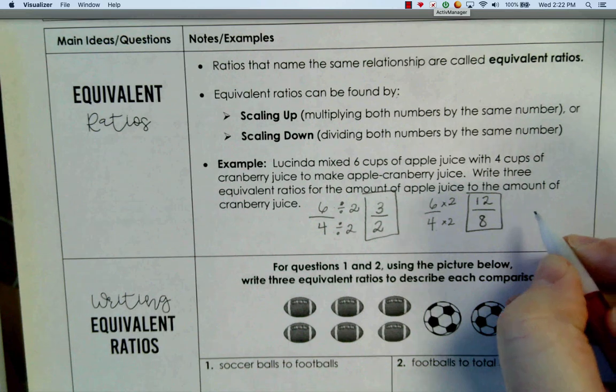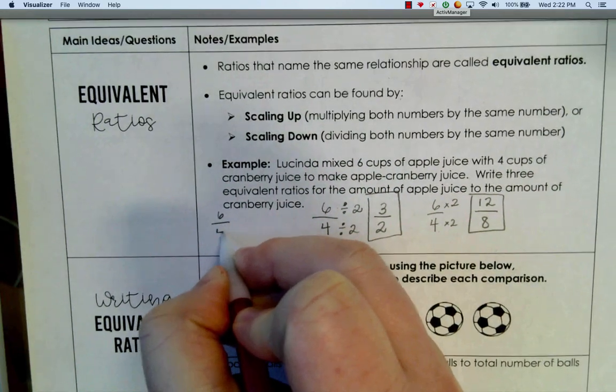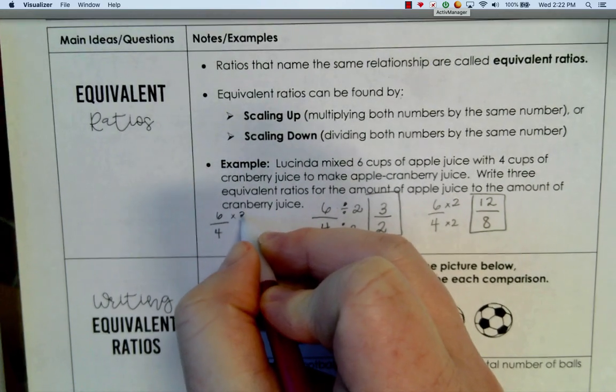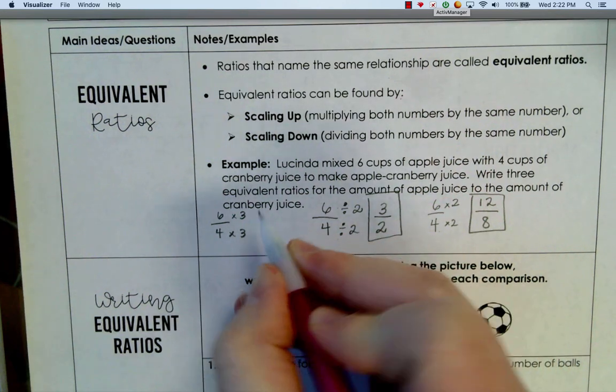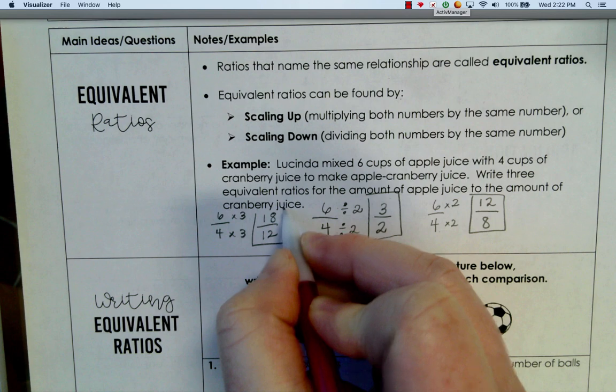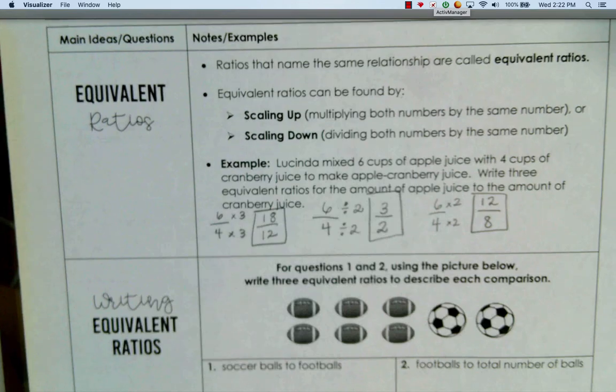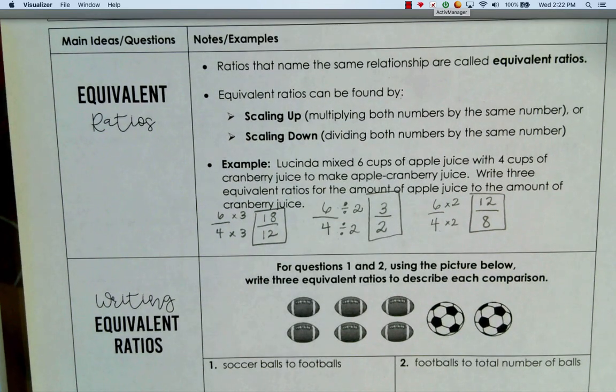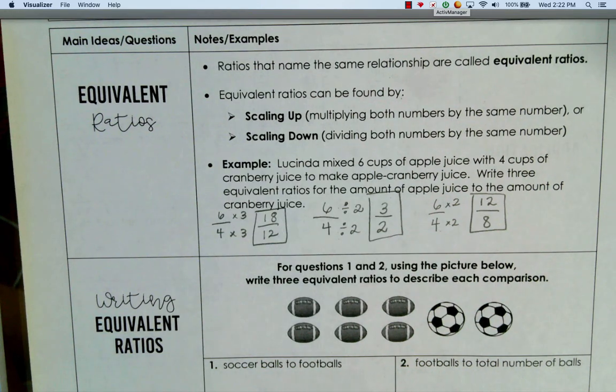So let's do 6 to 4, and let's multiply by 3 this time. 6 times 3 is 18. 4 times 3 is 12. Okay, just like that. So I recommend simplifying, and then multiplying by 2, then 3.